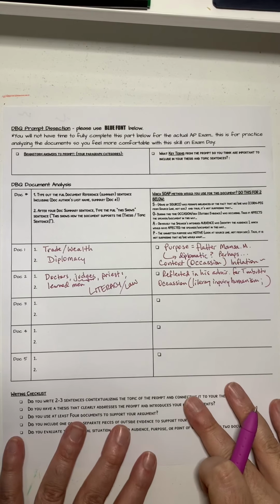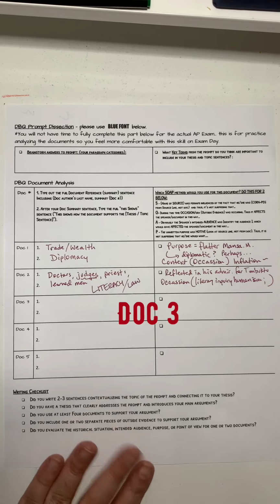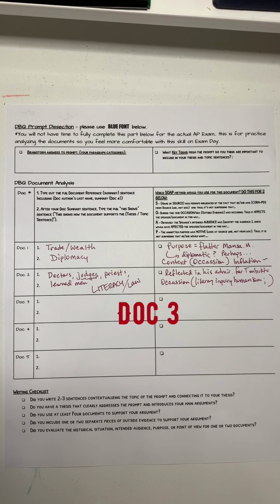Okay, now as we get to document 3, you'll notice our good friend Ibn Battuta is showing up, and he is writing this document in his travels, and he's describing what it is like as well in Mali. So just like Leo Africanus, Ibn Battuta would be an outsider's perspective of Mali, but also a point of view that's admiring of the achievements of Mali.